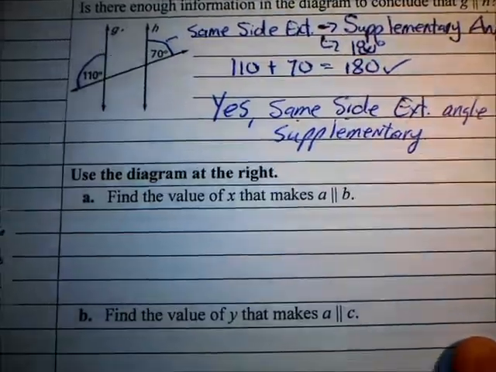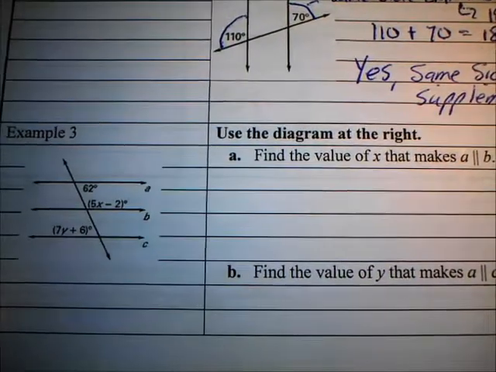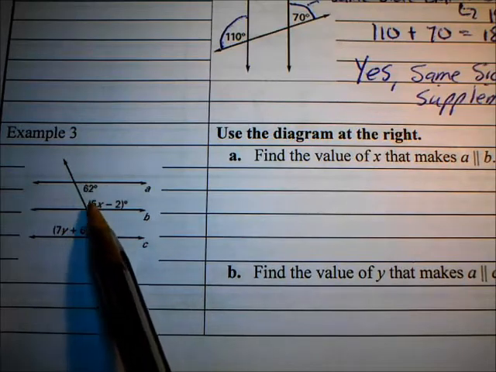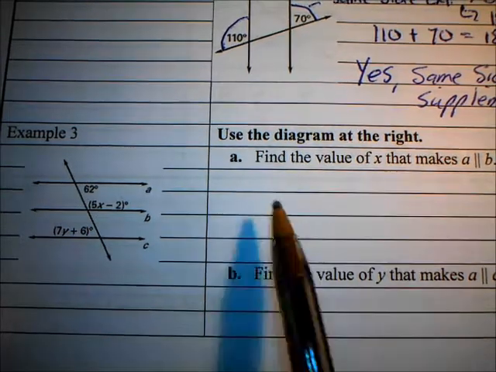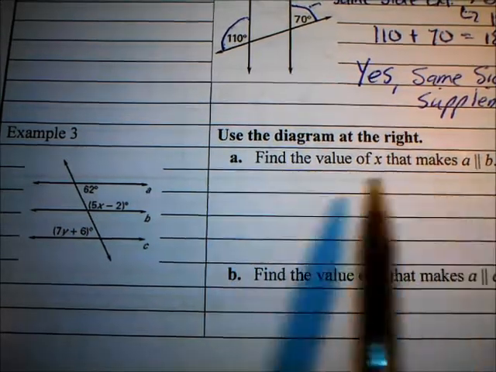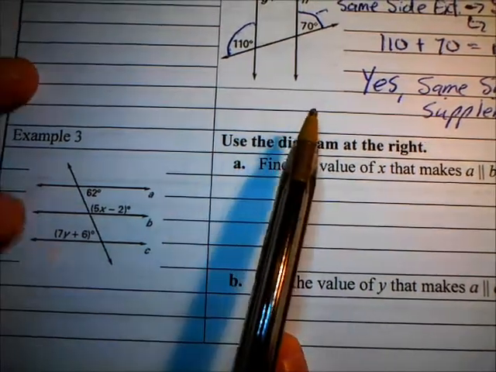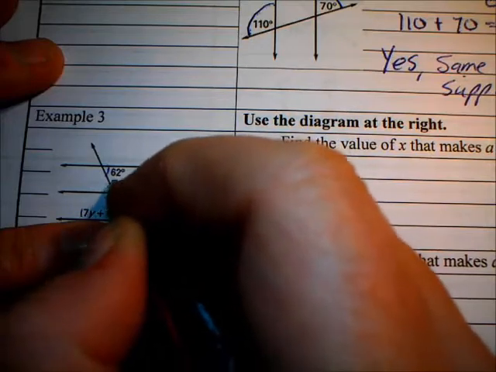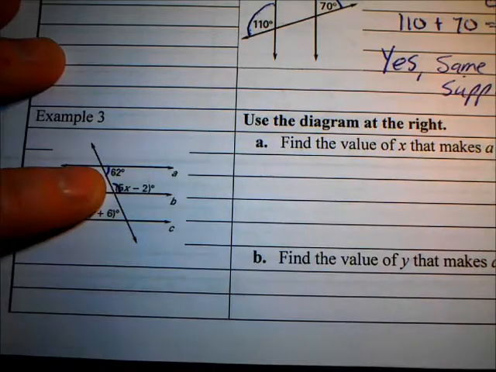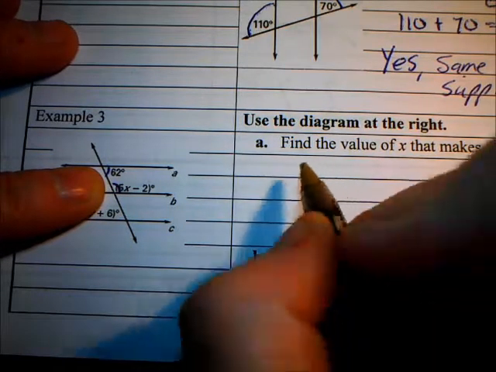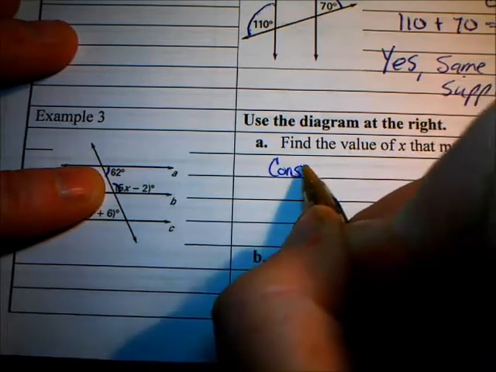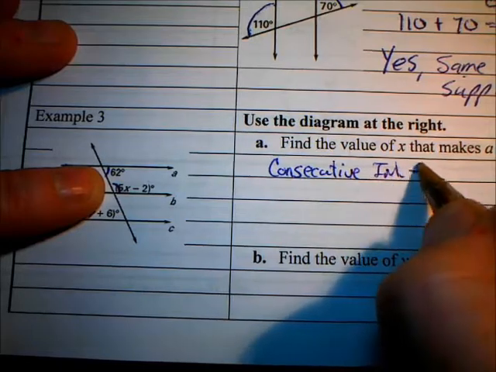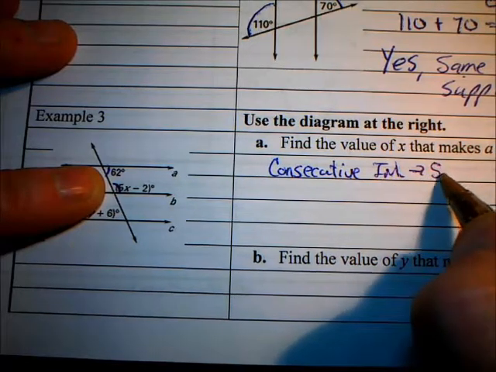Okay, if I look at my next diagram, notice I have three lines here with several different expressions. On A it says find the value of x that makes A and B parallel. If I look at A and B, I have two angles given to me. They're on the same side interior, so that means they are consecutive interior. Or you can just say same side interior, but we know that those angles have to be supplementary.